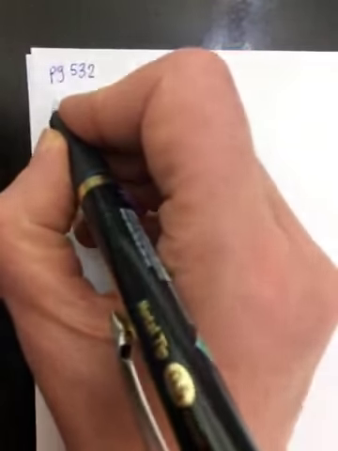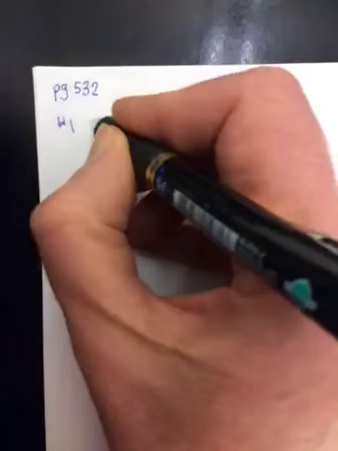Okay, so on page 532, I asked you to do numbers 1 to 5 and 8 and 9. So number 1, a wire segment that's 31 meters long, that's your L, moves straight up through a point of 4 times 10 to the negative 2 Tesla magnetic field, that's your B, at a speed of 15 meters per second, that's your V. And it wants to know what's the EMF.